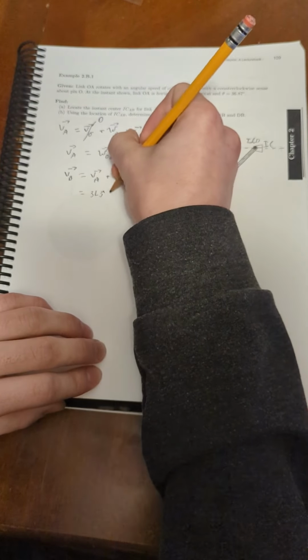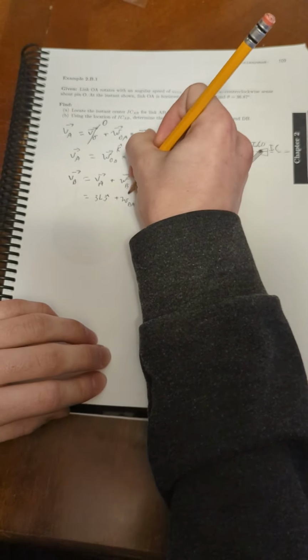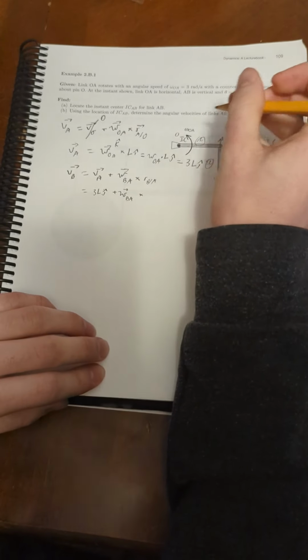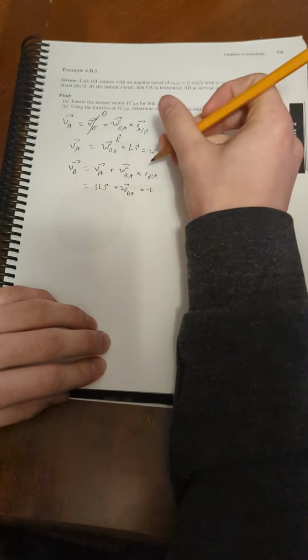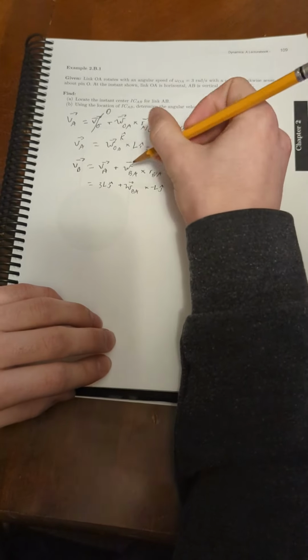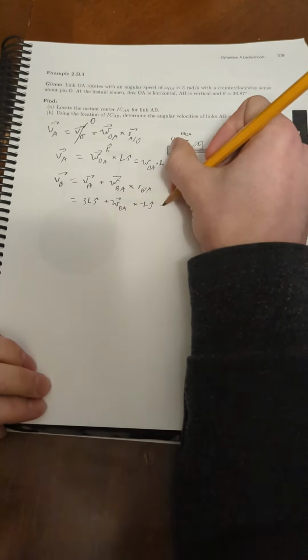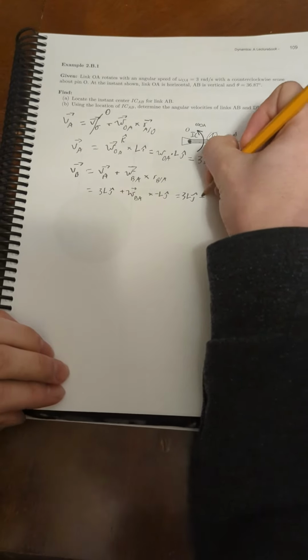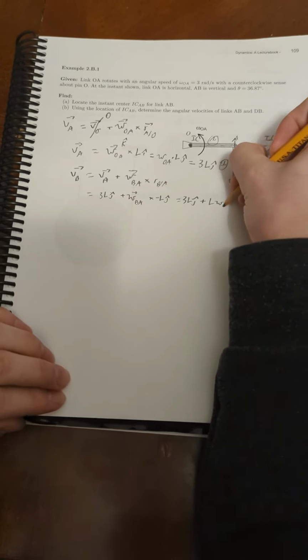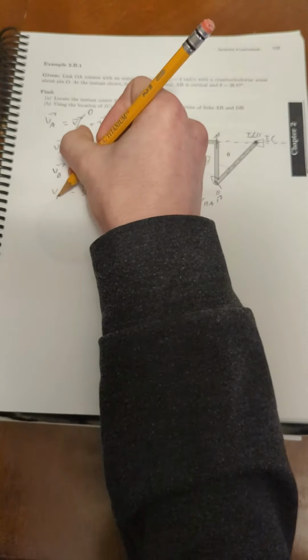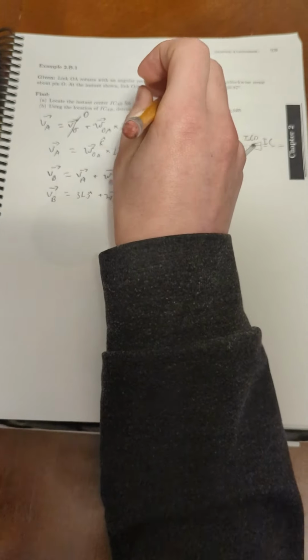We'll plug that in and substitute 3L J hat in for the velocity of A. So 3L J hat plus omega BA cross negative L in the J direction. Omega BA is always in the K direction, and K cross J gives us negative I. Since we have a negative L here, the negatives cancel out, so we're left with 3L J hat plus L omega BA I hat for the velocity at B.